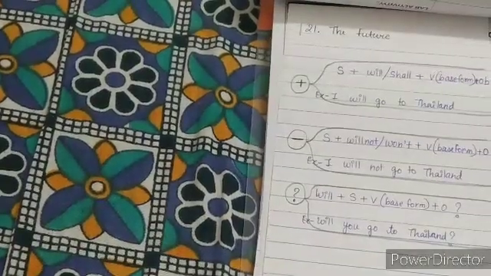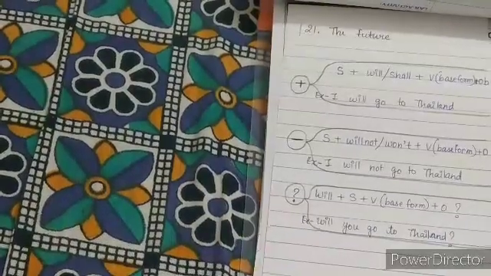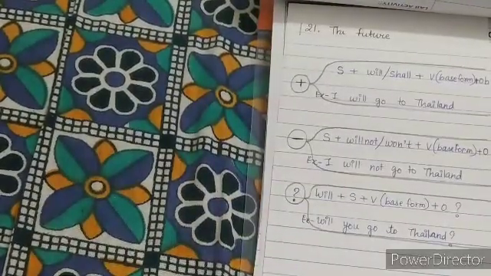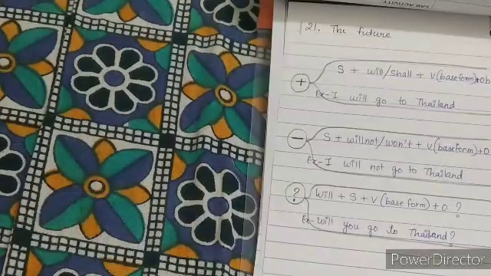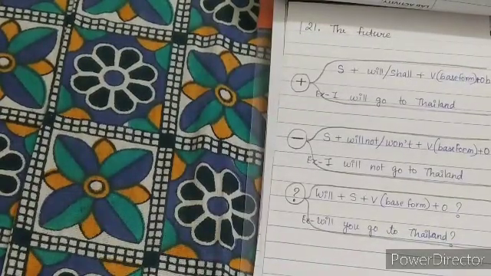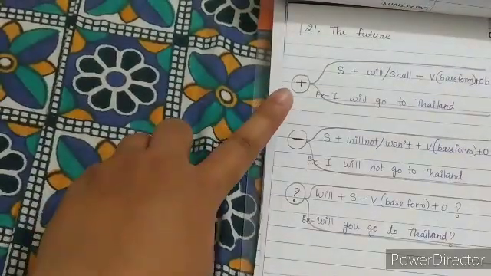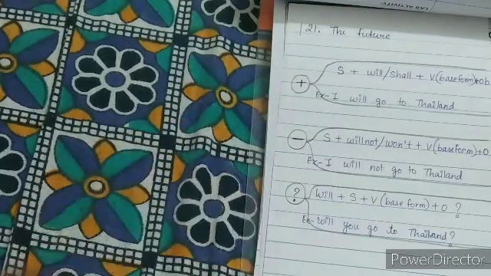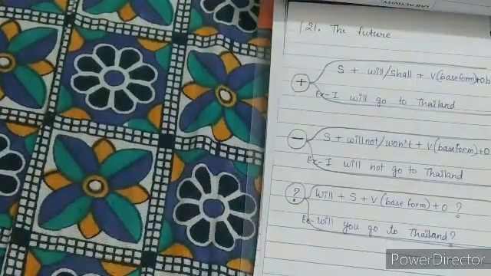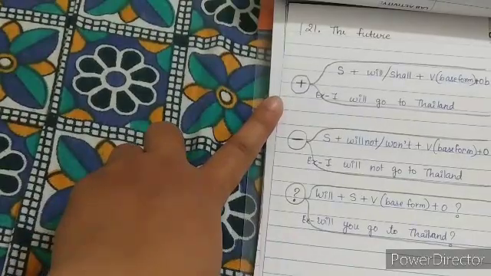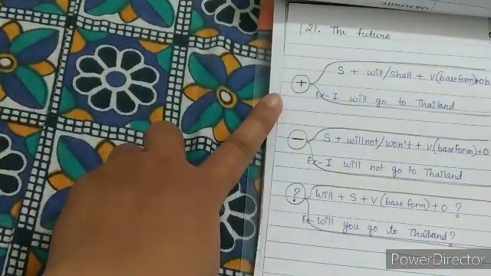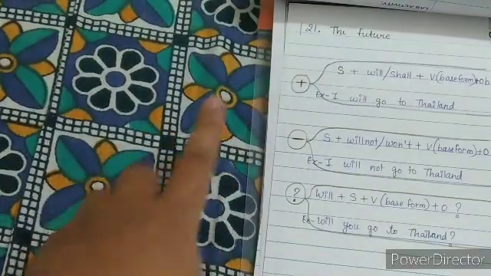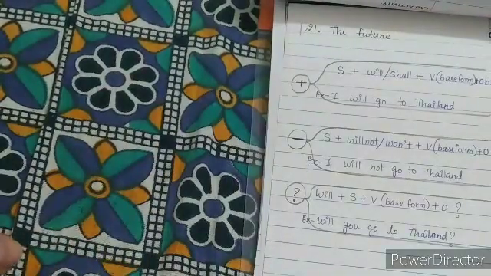Now it's time to do our favorite activity, that is mind mapping. Give heading in your notebooks, chapter number 12, the future. And then make a plus sign like this and write the formula. Subject plus denotes the positive sentence. Dear kids, plus का मतलब क्या है? Positive sentence. Very good.